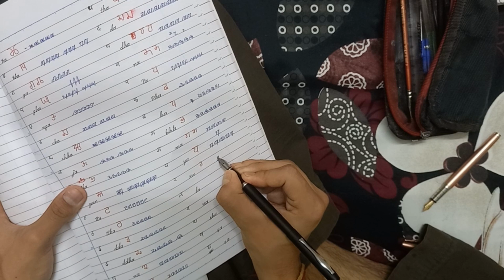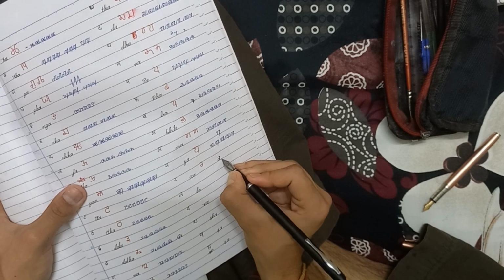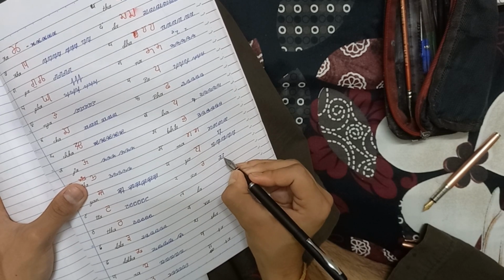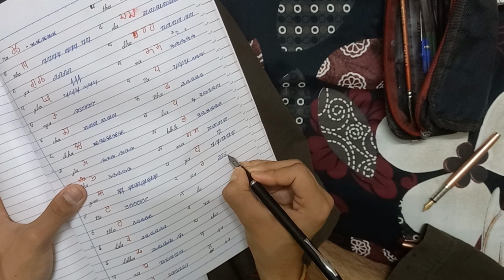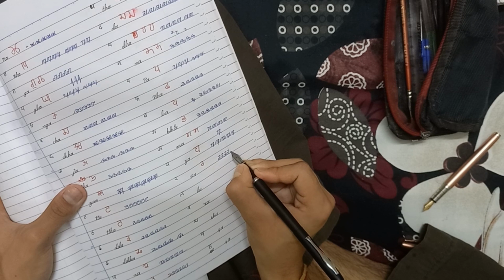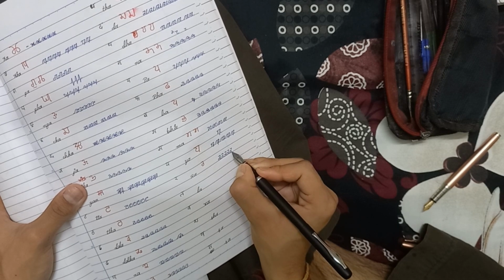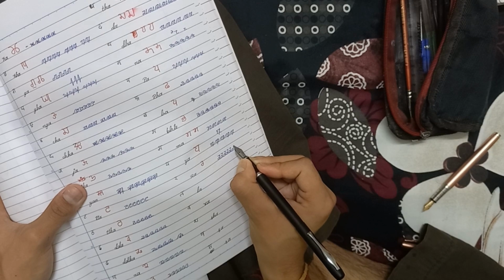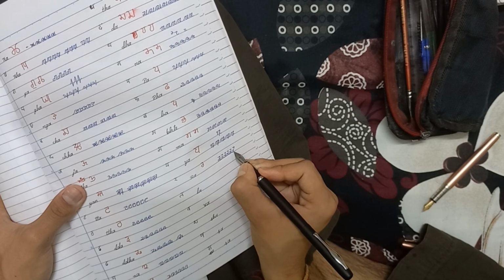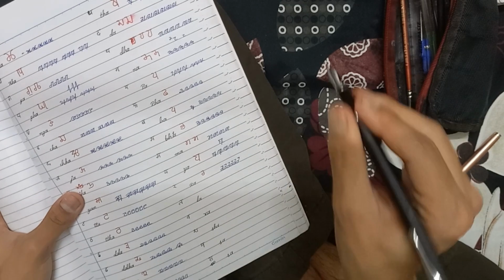Loop, then another loop. If you don't want to trace, don't trace, just go like this. Remember, I am continuing from here where the loop is, kind of touching it superiorly. Superior means upper. Okay.